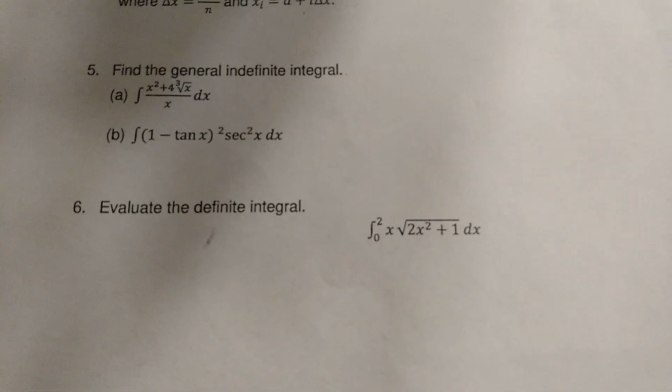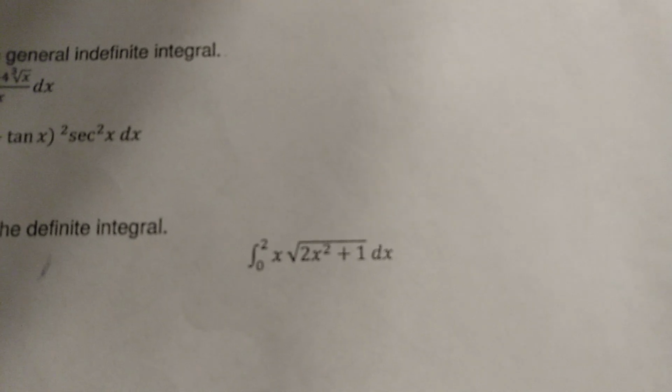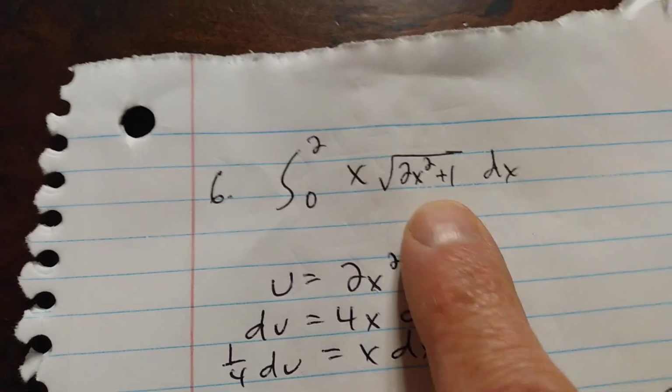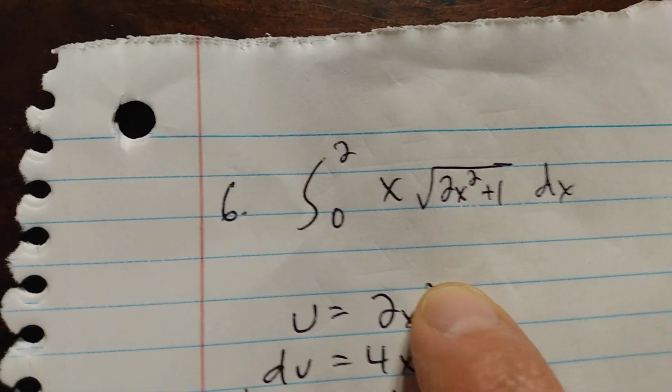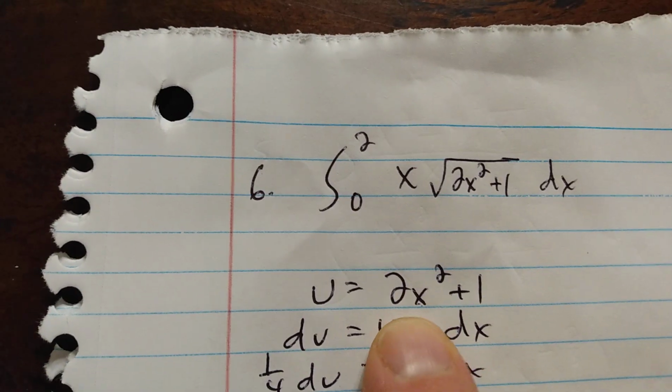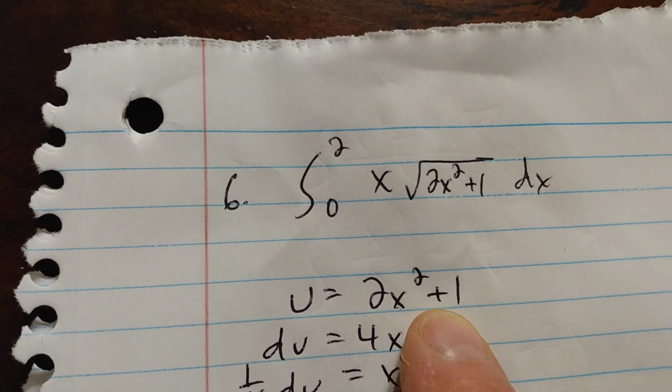Okay, so problem number 6, evaluate the definite integral. All right, so this is u substitution. So I wrote the original problem. Now, your u is what's in this radical, the square root sign. All right, so your u is going to be 2x squared plus 1.